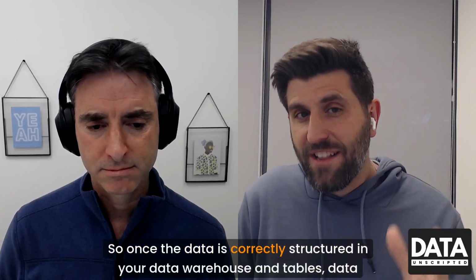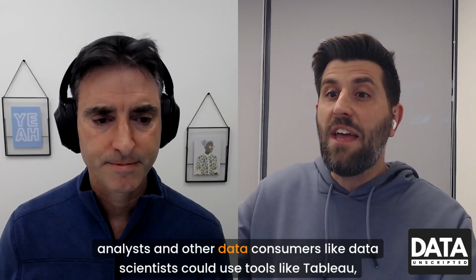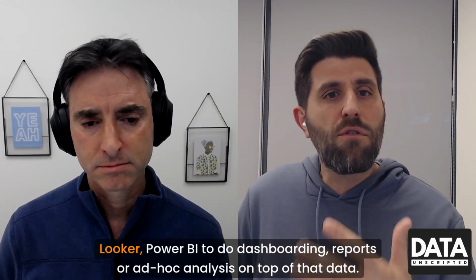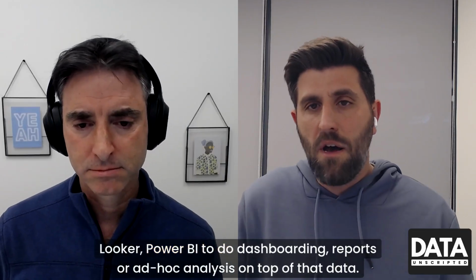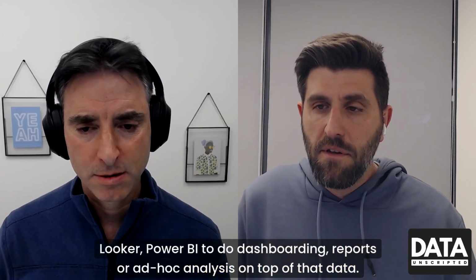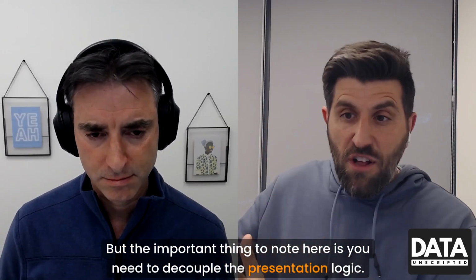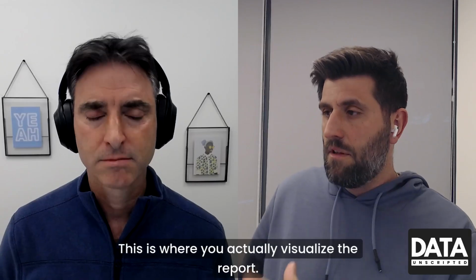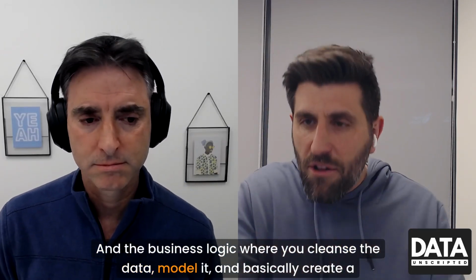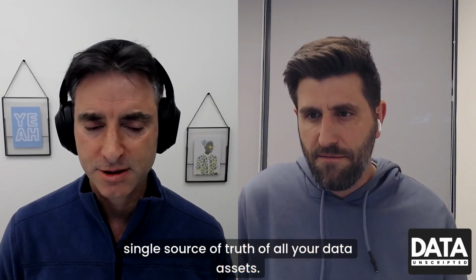So once the data is correctly structured in your data warehouse and tables, data analysts and other data consumers like data scientists could use tools like Tableau, Looker, Power BI to do dashboarding, reports, or ad hoc analysis on top of that data. But the important thing to note here is you need to decouple the presentation logic, this is where you actually visualize the report, and the business logic, where you cleanse the data, model it, and basically create a single source of truth of all your data assets. It's a great point.